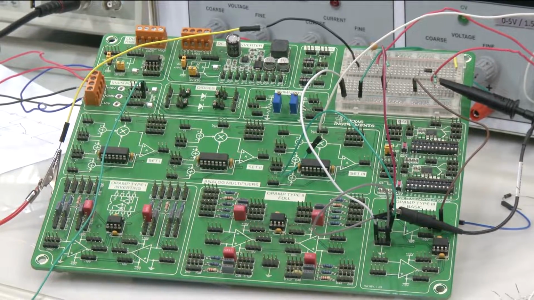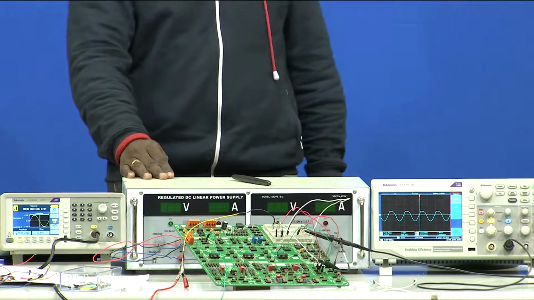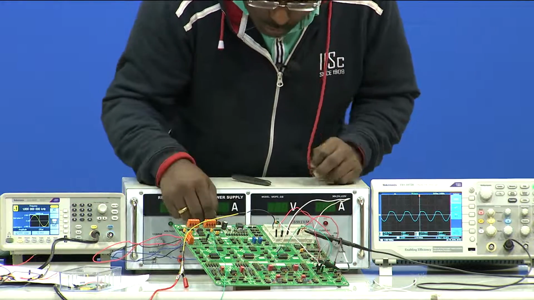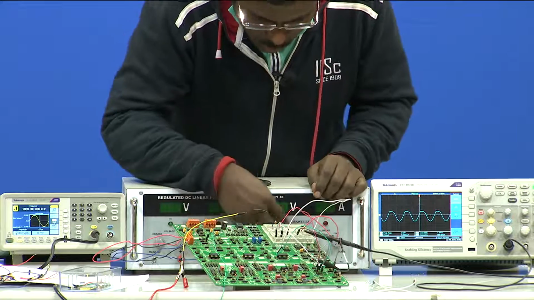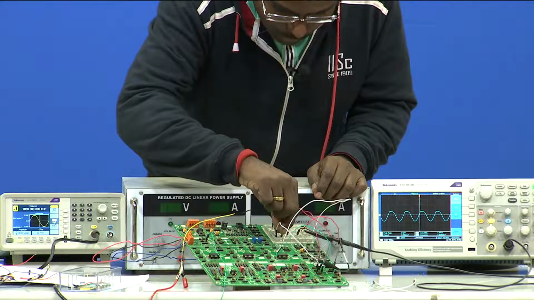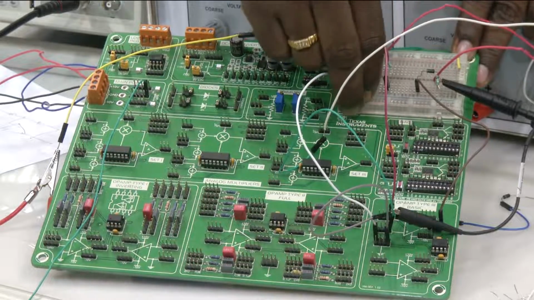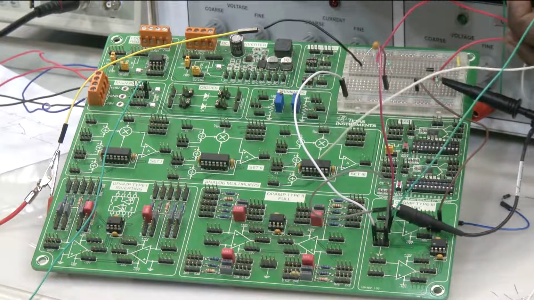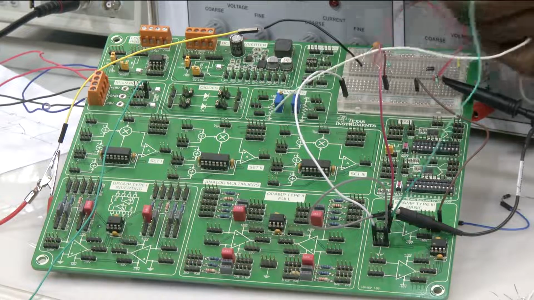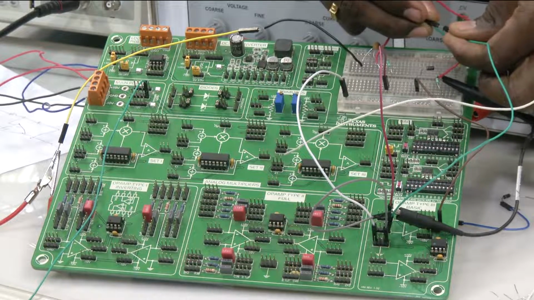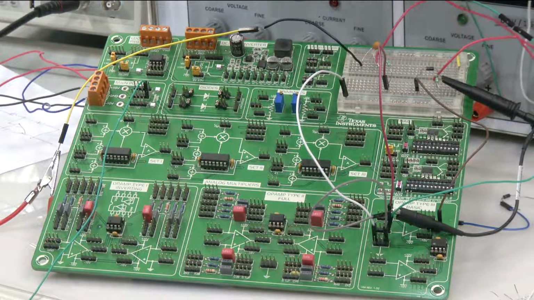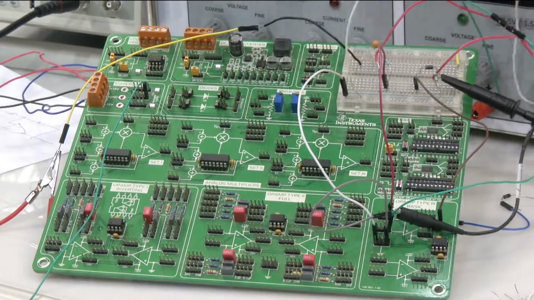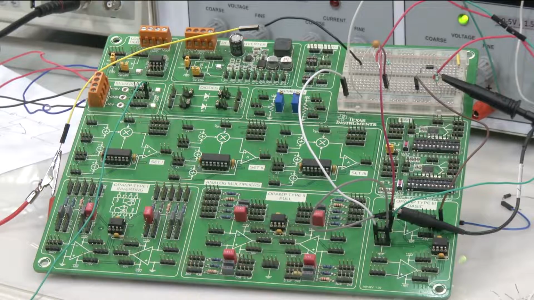Since we are discussing the negative clamper, I will also change the reference value, the positive to the positive input and negative to ground. So, this is the positive input, which I will be connecting to the non-inverting terminal of an operational amplifier, whereas the white one is ground, which I will be connecting to the ground. Right. Let me switch on the supply.